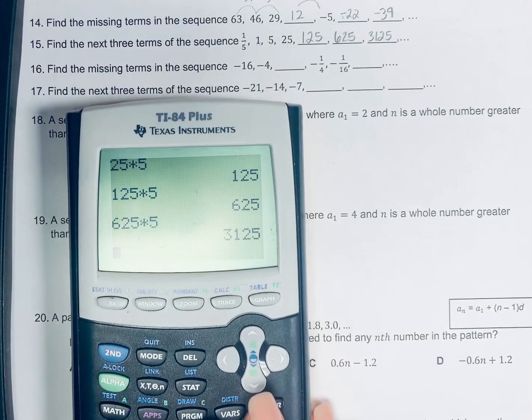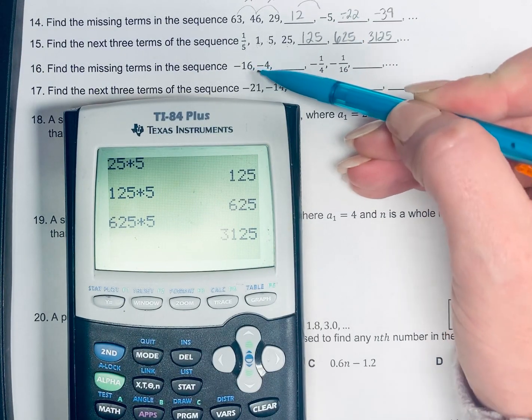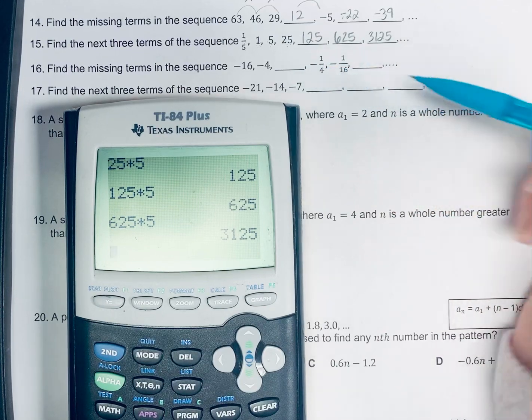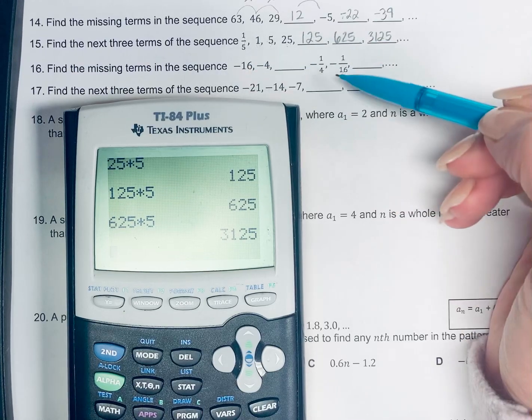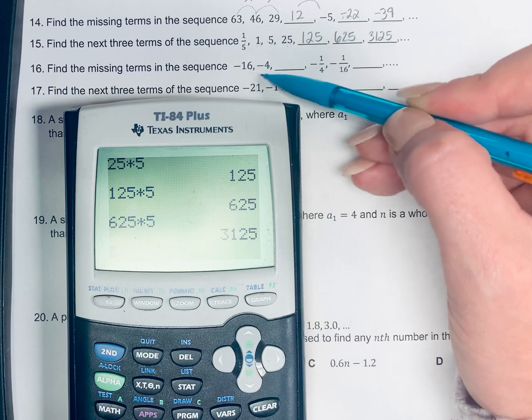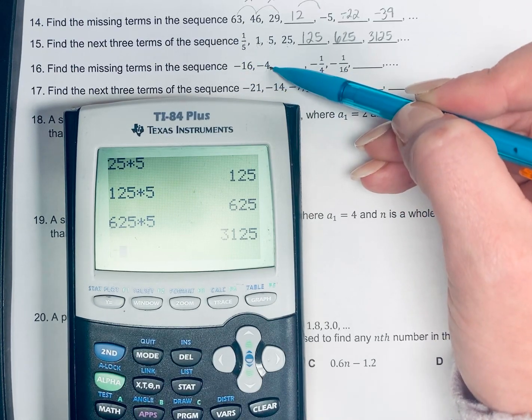Okay. All right, number 16, find the missing terms in the sequence. It looks like it went from negative 16 to negative 4 to blank to negative 1/4 to negative 1/16. So this is dropping pretty rapidly too. So let's see, it's probably multiplying by something. So take one of the terms and divide it by its previous term. So take negative 4, divide it by negative 16.